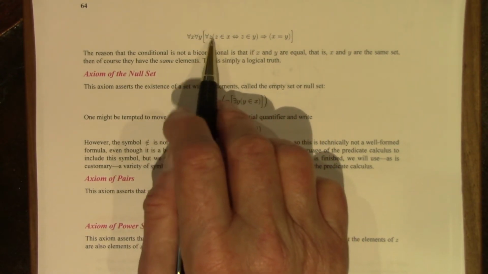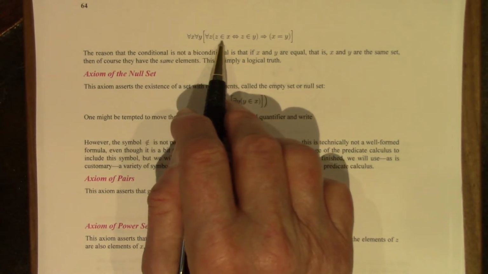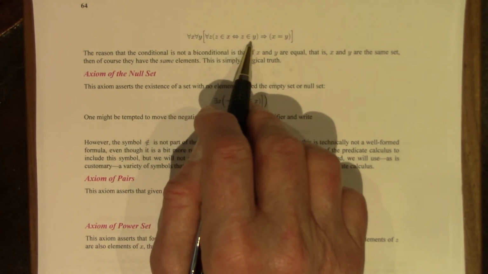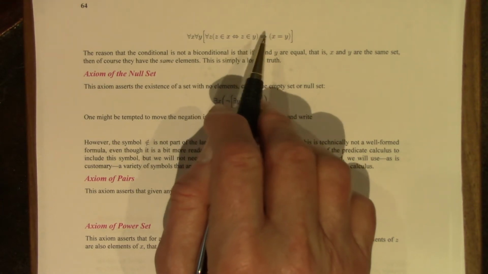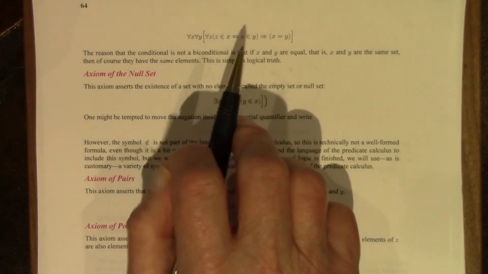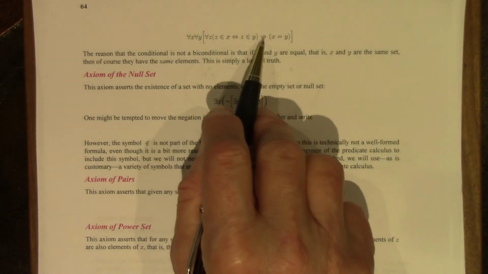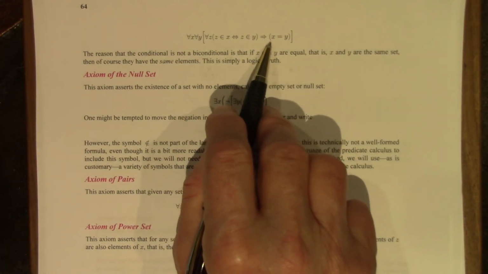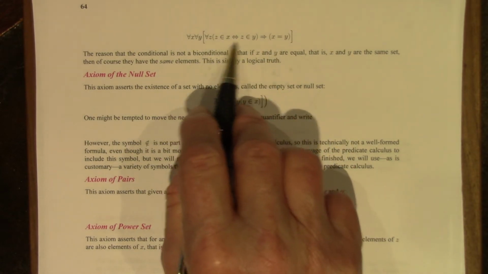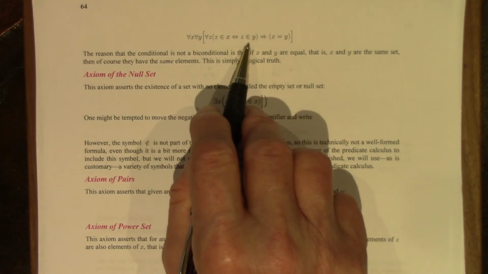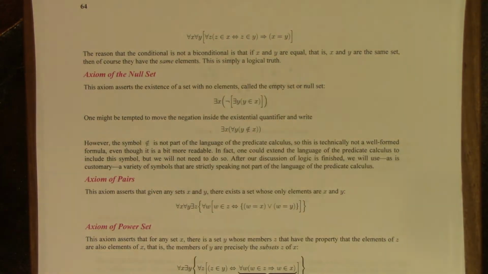Elements are sets. So for all sets z, z is an element of x if and only if z is an element of y. That implies x equals y. So that is the symbolic form of the English sentence: if any two sets have the same elements, they are equal. You might be tempted to think this should be a biconditional. X equals y implies x and y have the same elements. That is true, but that's not part of the axiom because that's the definition of equality of sets.